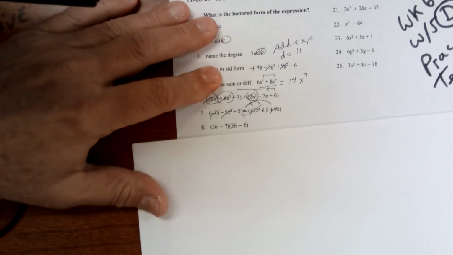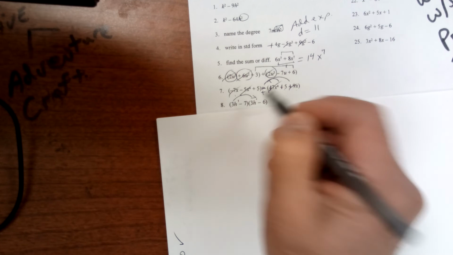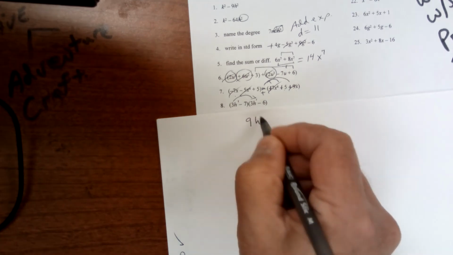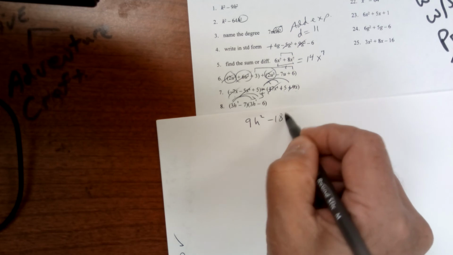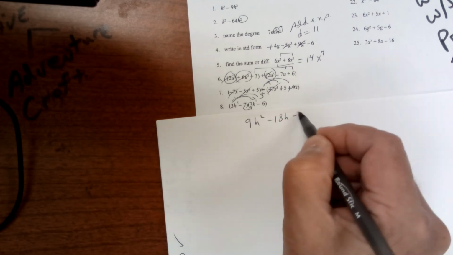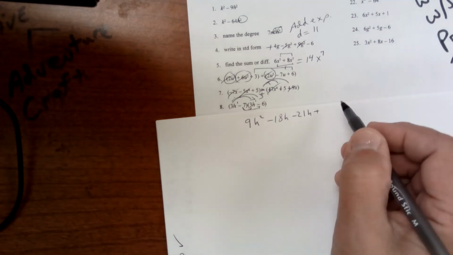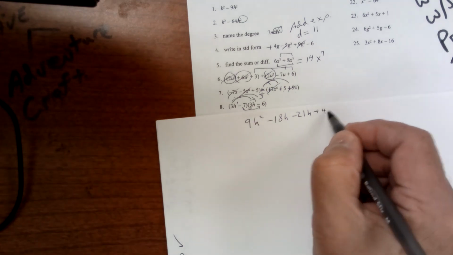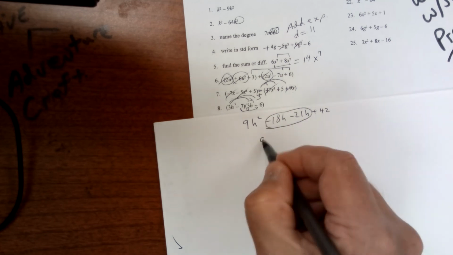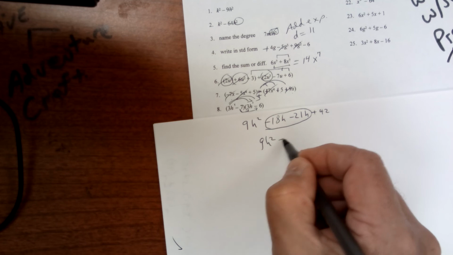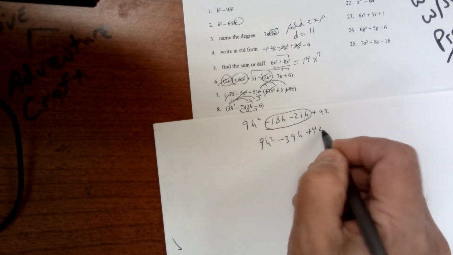This is FOIL. So this times this, you're going to add your exponents here. 3 times 3 is 9h squared because you're multiplying. Minus 18h. This is going to be minus 21h. And then this is going to be a plus. 6 times 7 is 42. And then you're going to add these up. So that's going to be 9h squared minus 39h plus 42, and you're done.